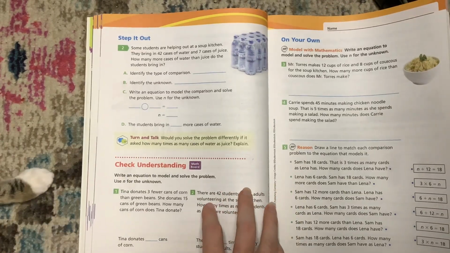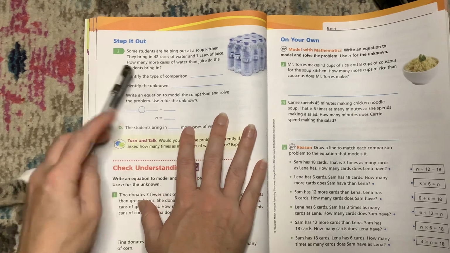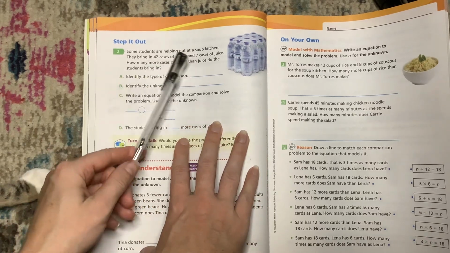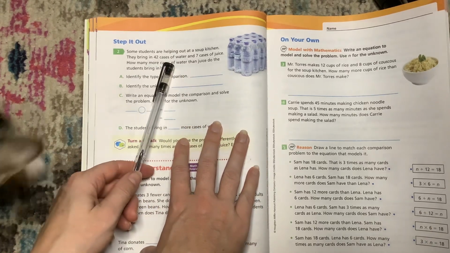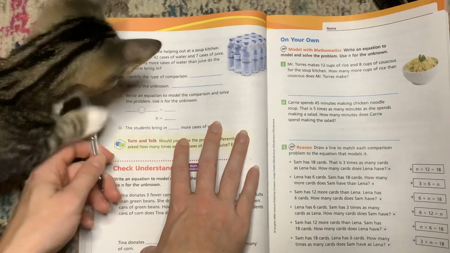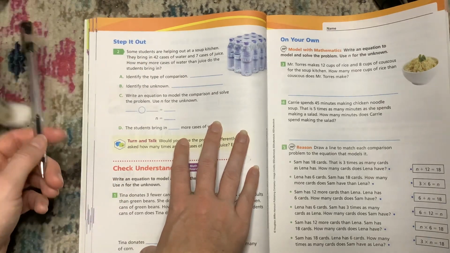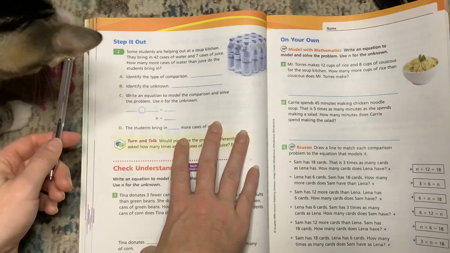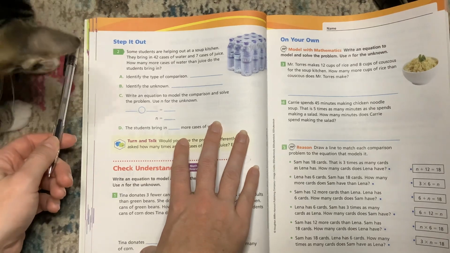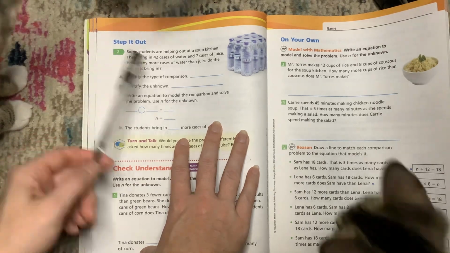Some students are helping out at a soup kitchen. They bring in 42 cases of water and 7 cases of juice. How many more cases of water than juice do the students bring in?